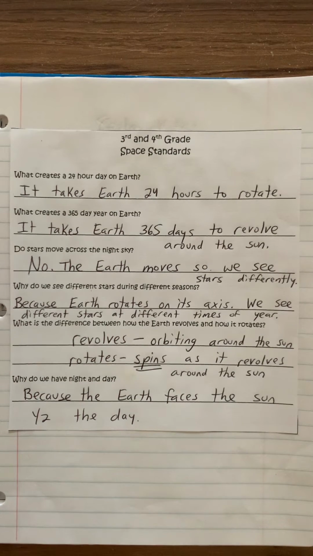And now the Earth revolves or orbits around the sun in 365 days, or technically it's 365 and 1/4 days. That's why we have leap year every 4 years, is to make up for that, since it's 365 and 1/4.